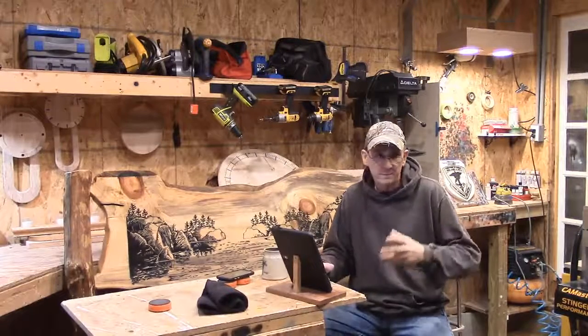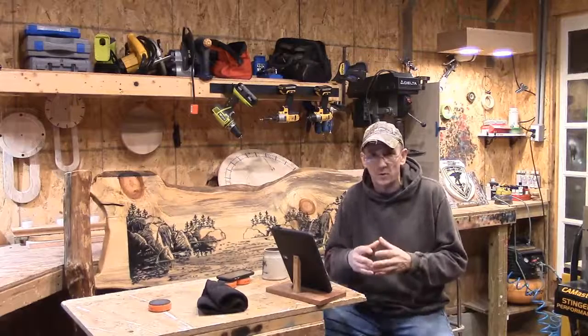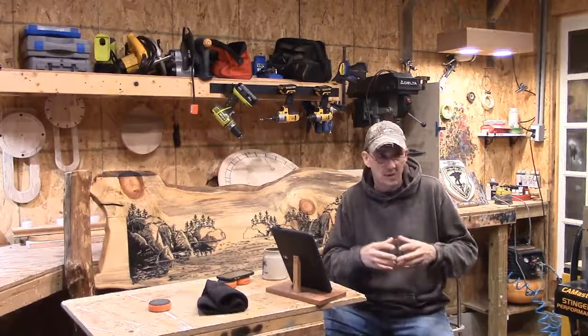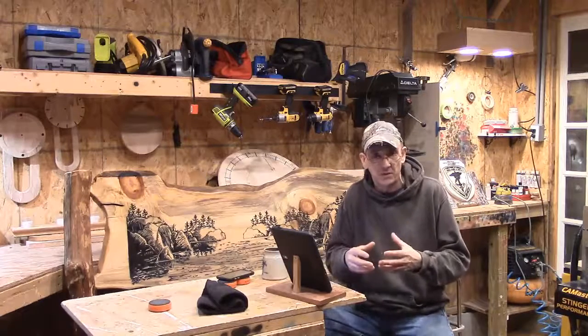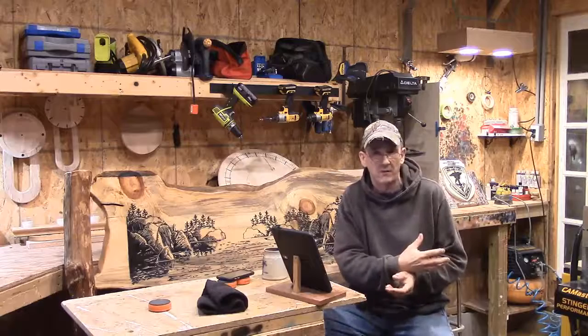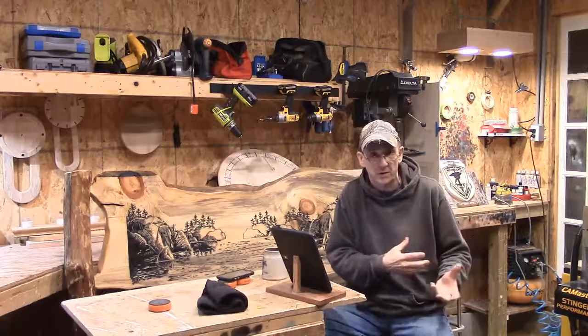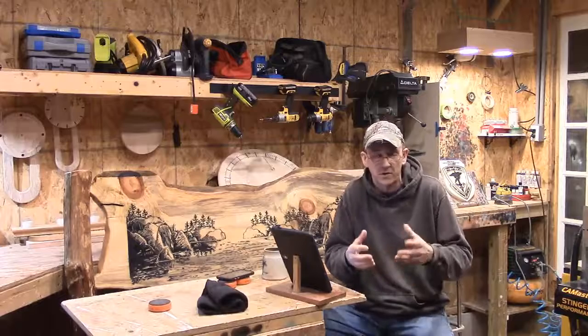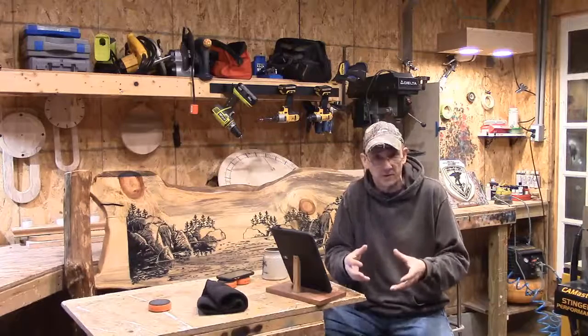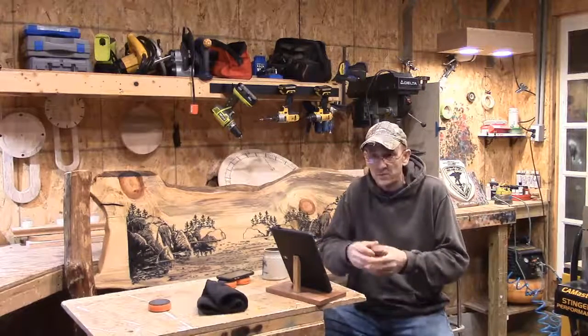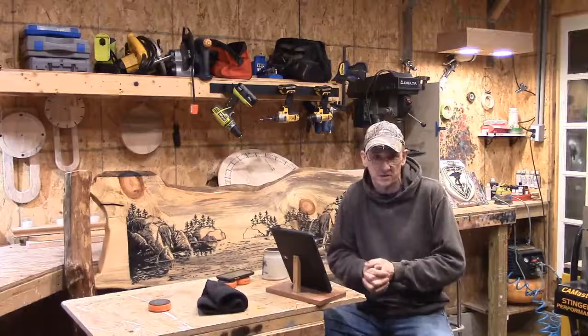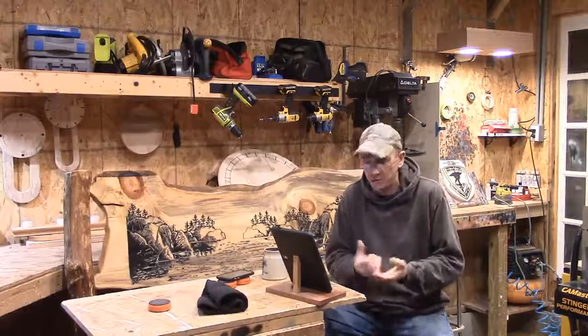So granted, the guy with the little 1 horsepower router probably isn't going to go as deep or as fast through material as my 3.5 horsepower Milwaukee, but yet that's not going to go as quickly through material as, say, a 3 or 4 kilowatt spindle. Okay? Each machine has its limitations. You just need to learn what yours are, that's all.